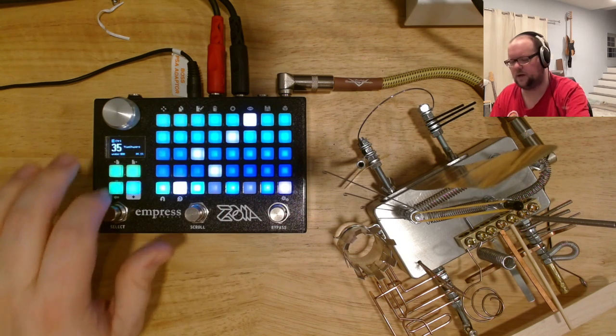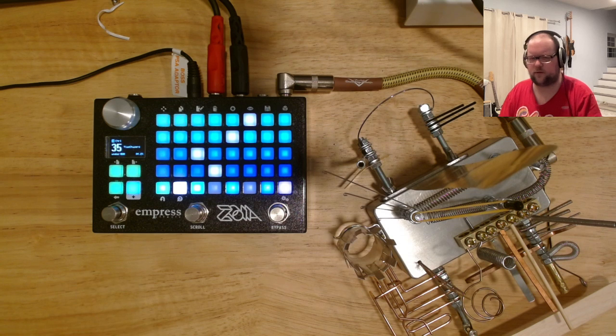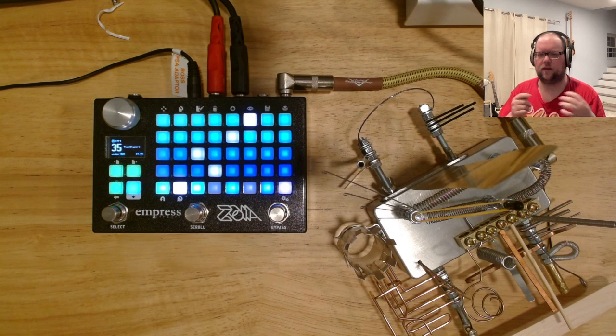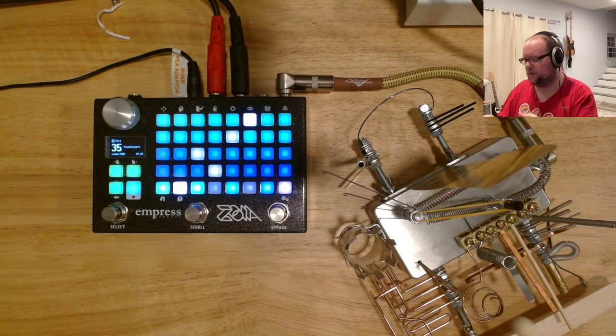But if we change that time or change any of these times, we get different rhythmic relationships between this feedback loop and the loopers that it's feeding into. So there's a lot of variety that can come out of this.